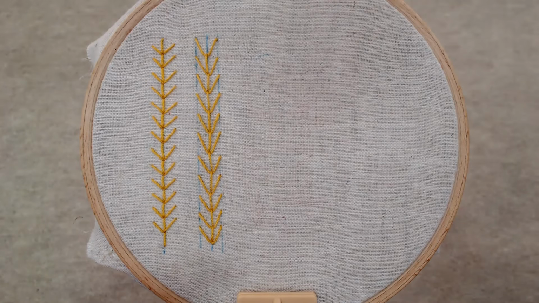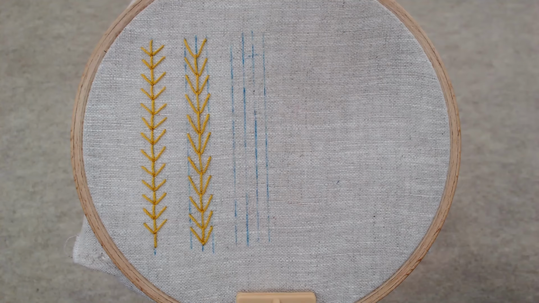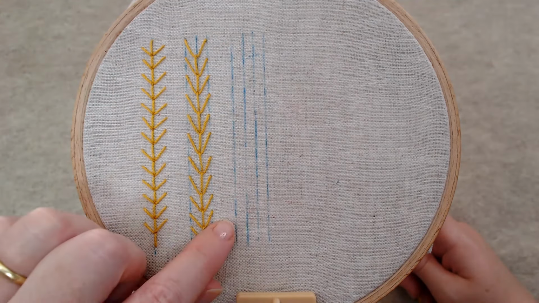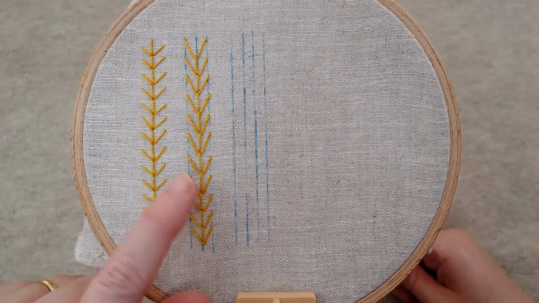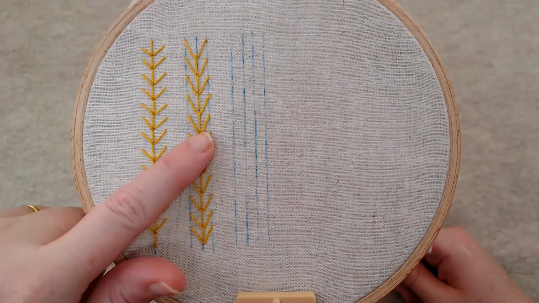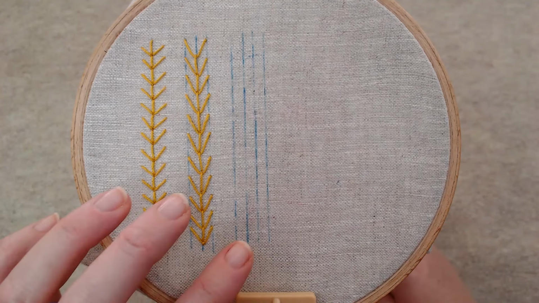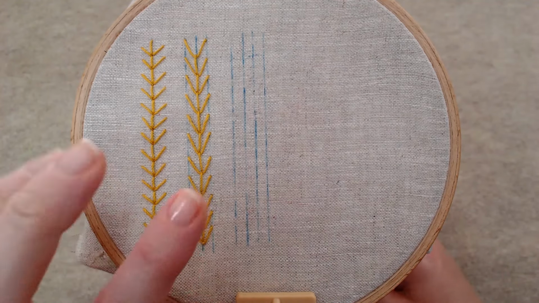Now, closely linked to fly stitch is my favourite stitch of all time, and that is feather stitch. And you can see I've drawn in 4 lines here, so this is going to help us keep our stitches nice and even. And this is a stitch that is formed in a very similar way to fly stitch, but this time we're not going to put those vertical stalks in. We're just going to take one V into the next. So this stitch kind of rocks backwards and forwards.